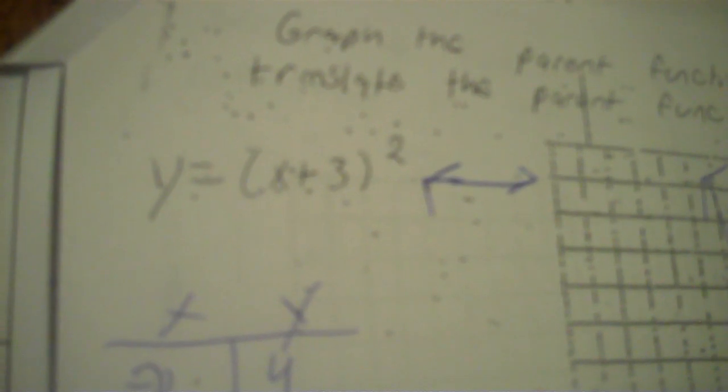Now you're going to translate the parent function, but you know on the first ones I was making a parentheses and the plus minus was outside. Well, this time it's inside. Inside is a right-left translation. Okay, but it's not what you think. A lot of people see the plus 3 and they're like, oh, I'll just take every point 3 units to the right if that's the way you're going to roll.